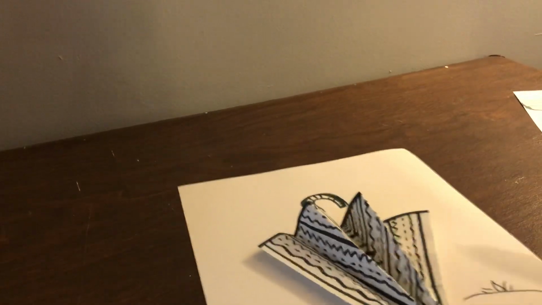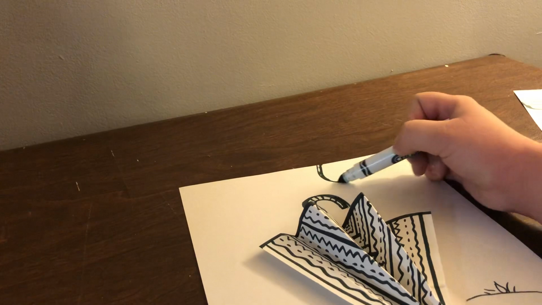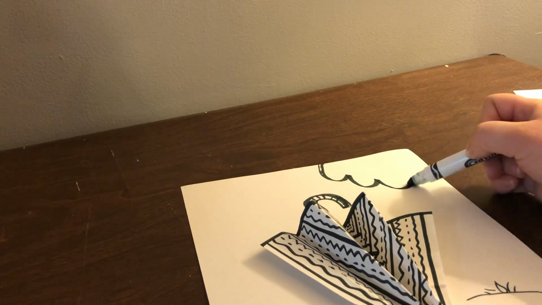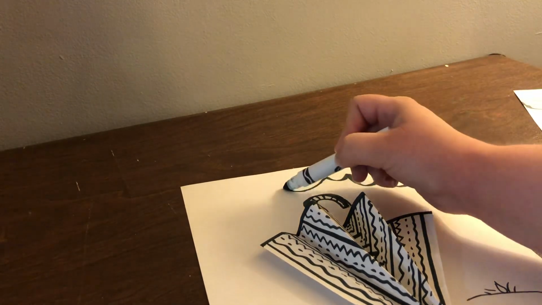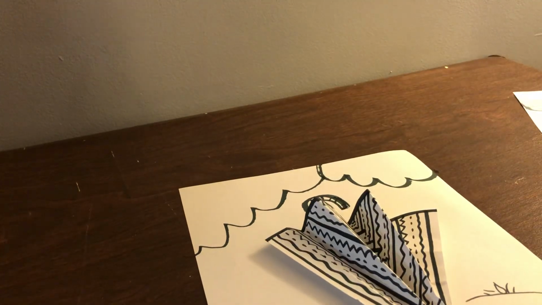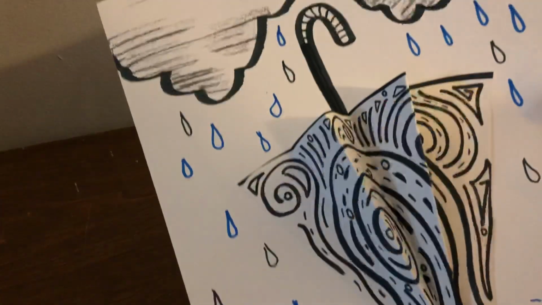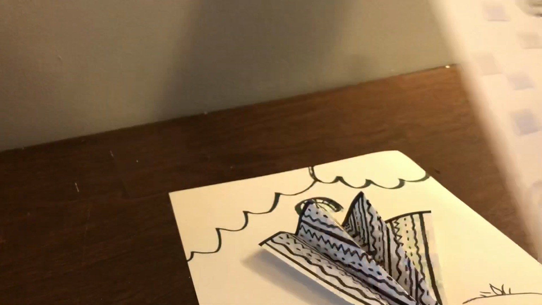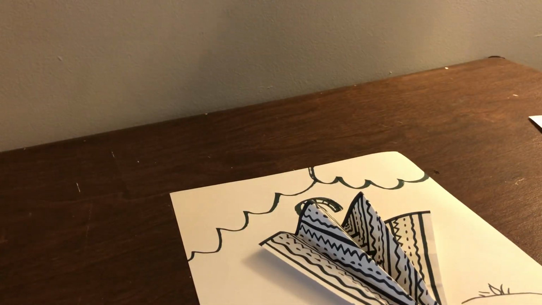Then to do the clouds, I just did fluffy, fluffy, fluffy, kind of like U-shapes. To do that gray effect in the cloud, now you can easily get a crayon and just lightly do that gray effect with the crayon, and that would be perfectly fine.